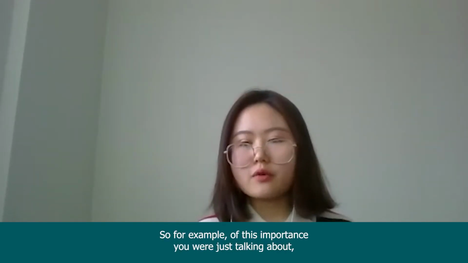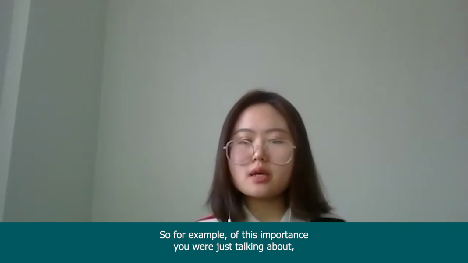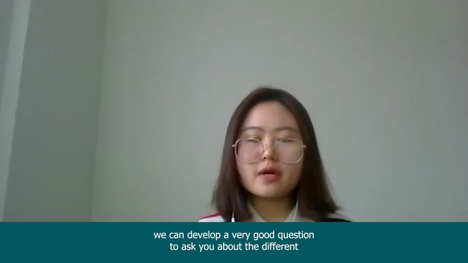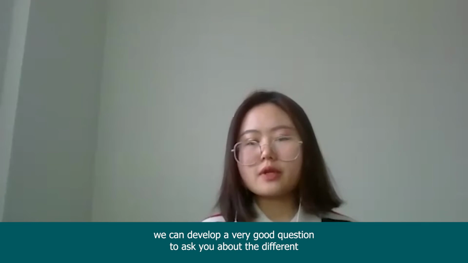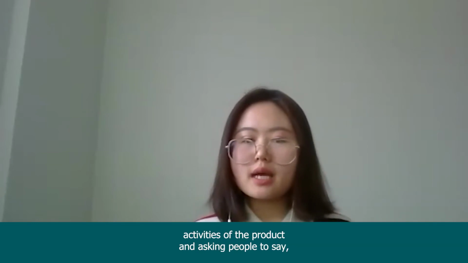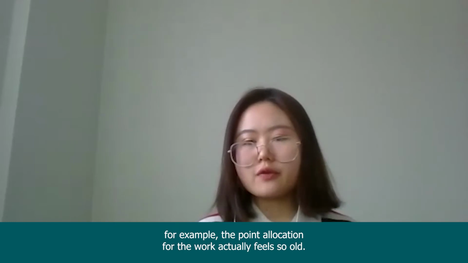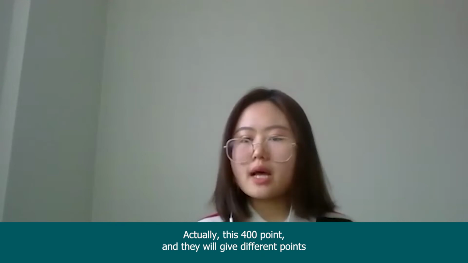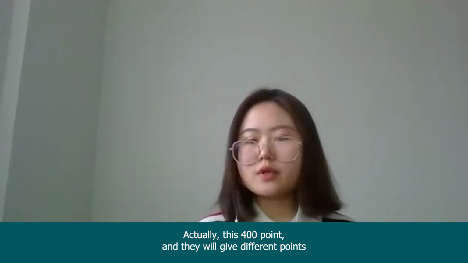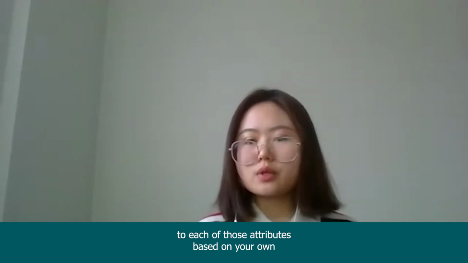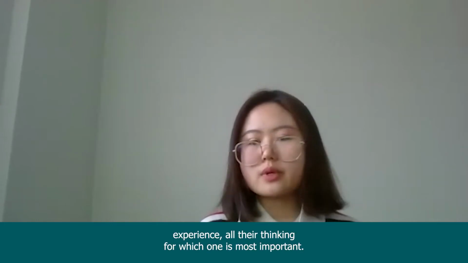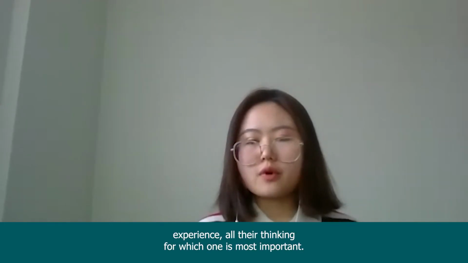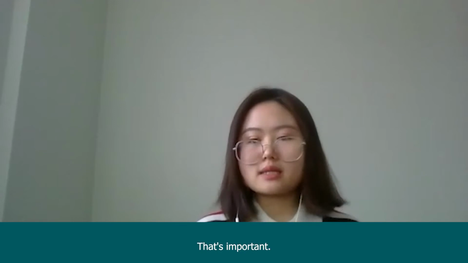So for example, for the attribute importance you were just talking about, we can develop a very good question asking about the different attributes of the product, and then ask people to give, for example, a point allocation for the list of attributes. So all the attributes add up to 100 points, and they will give different points to each of those attributes based on their own experience or their thinking for which one is most important or less important.